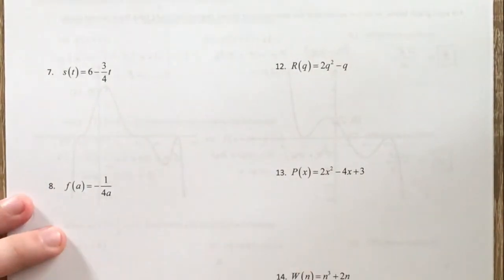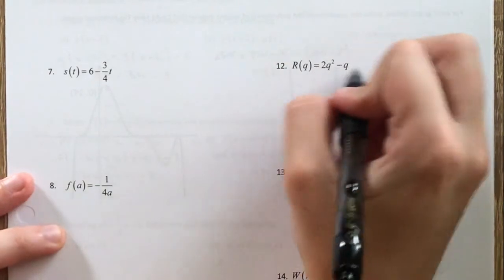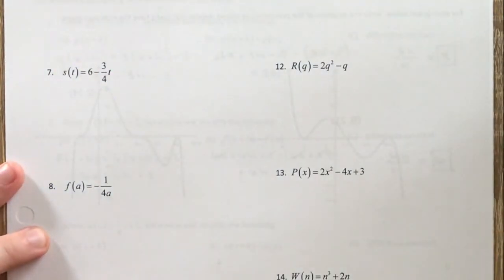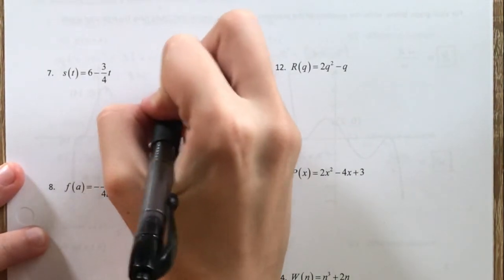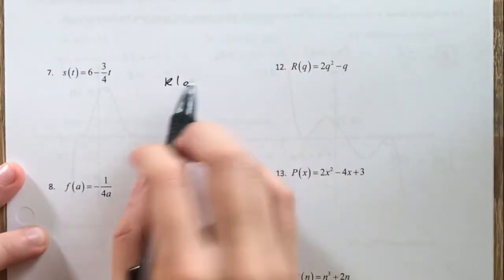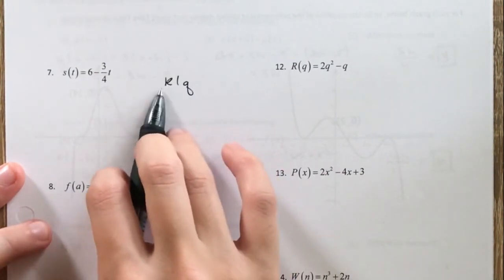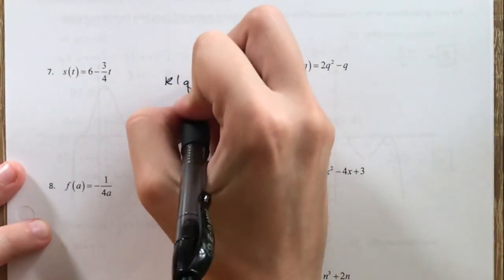Okay, let's look up here at number 12. So we've got r of q equals 2q squared minus q. Again, we start with f of x plus h, so here that's going to be r of q plus h.